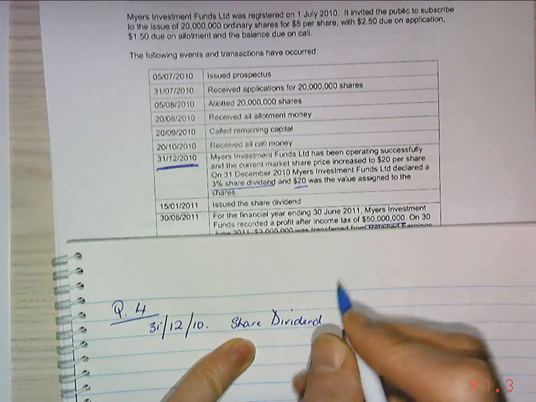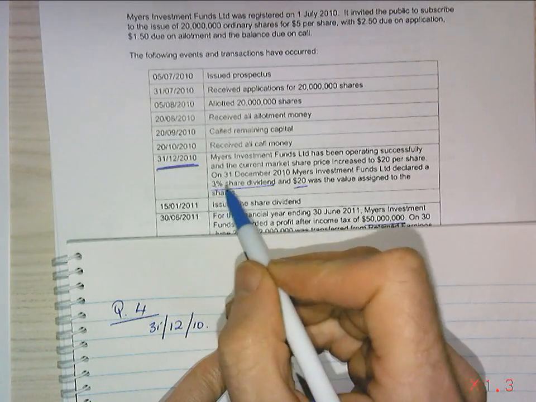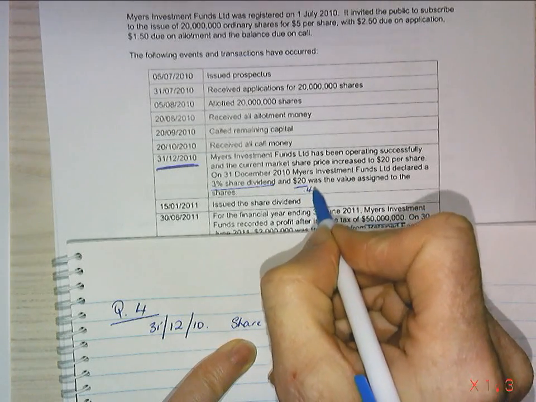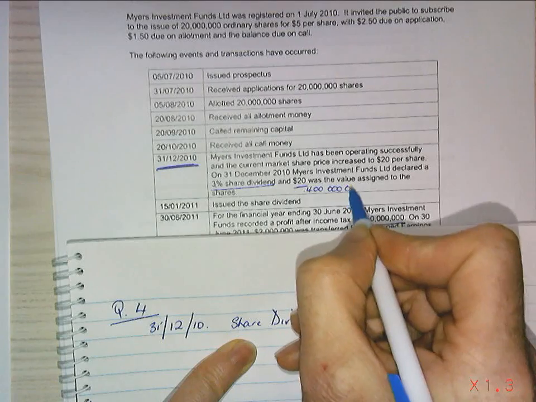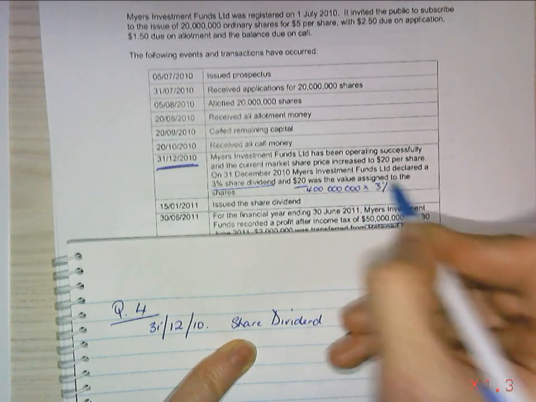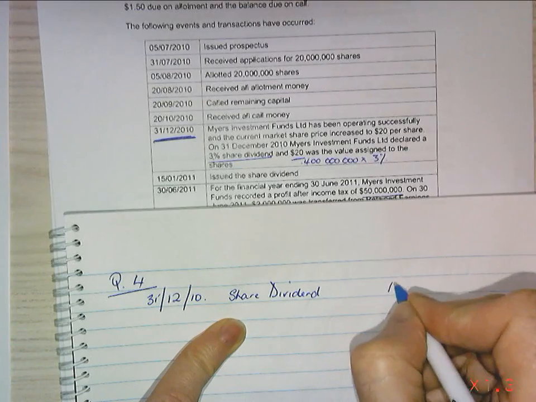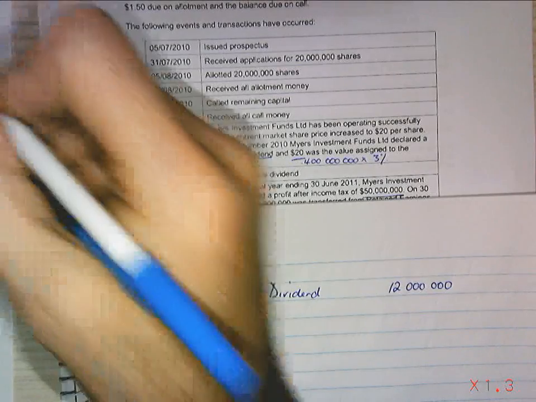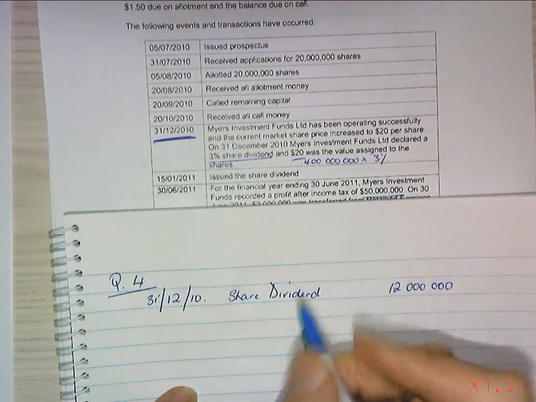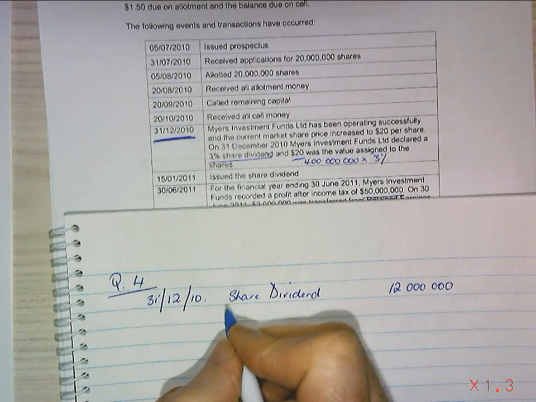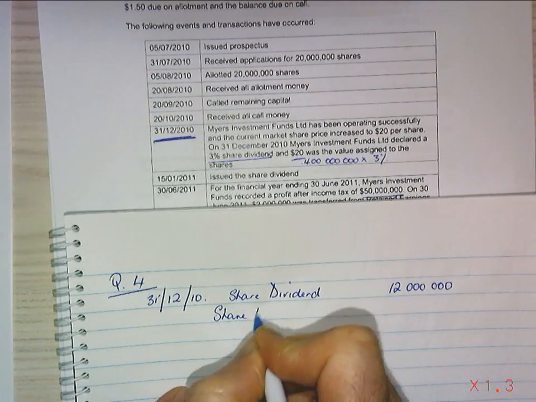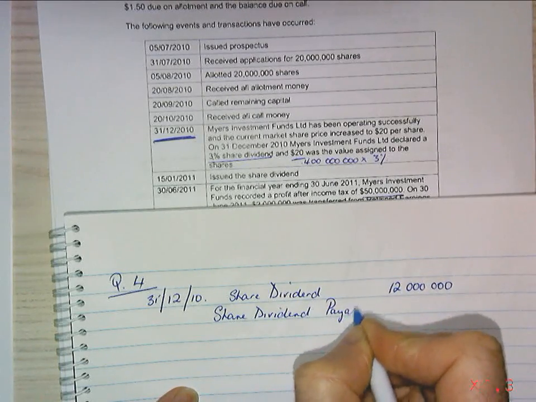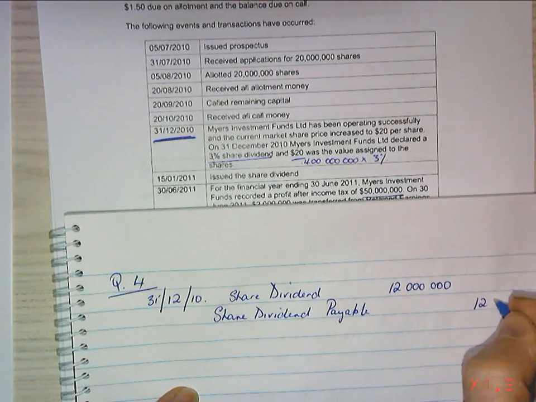So I need to declare a 3% dividend. So I've got 20 million shares by $20 equals 400 million. So I need to do 400 million times 3% equals 12 million. That's a lot of zeros. Alright, and then I need to have a share dividend payable of 12 million.